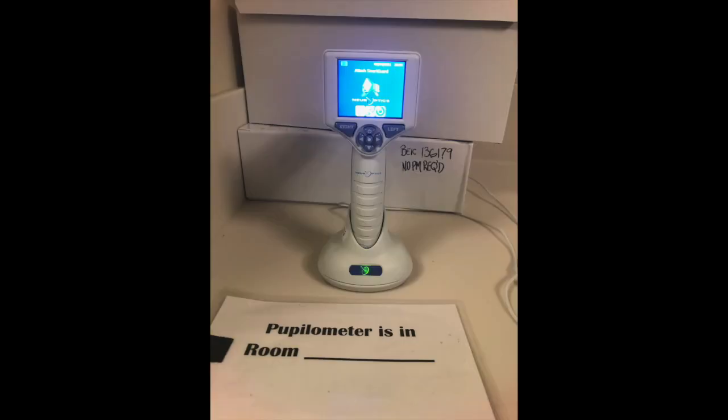Hi everyone, we are from NST ICU at La Jolla, and for one of our videos we are going to talk about the use of the pupillometer. You will typically find your pupillometer on a charger like this, and on our unit we have a sheet for you to write the room number you are taking the pupillometer to in order to keep track of its location.